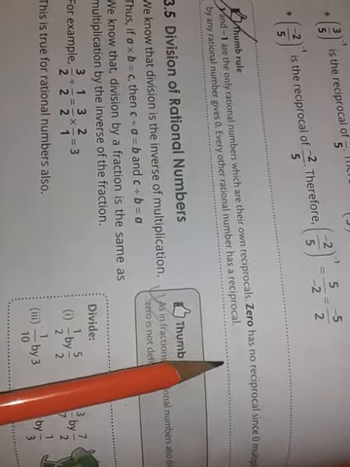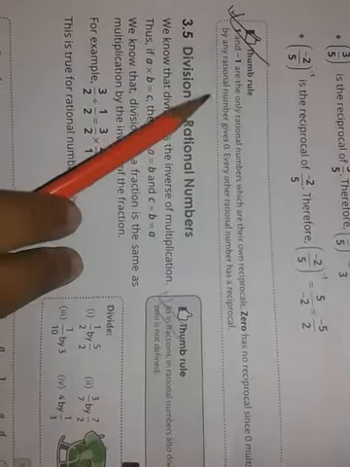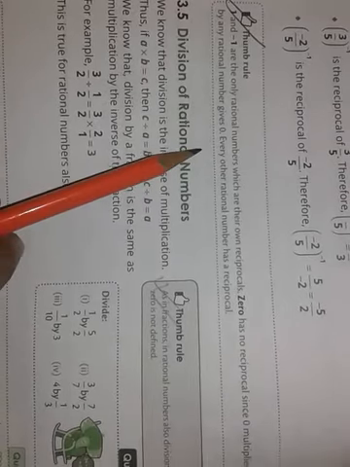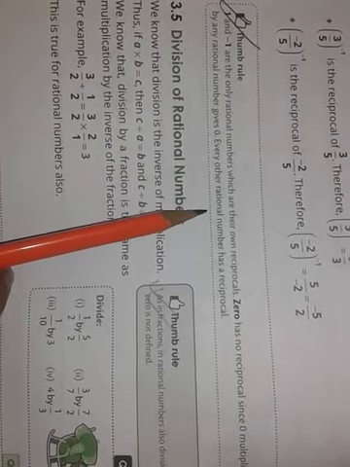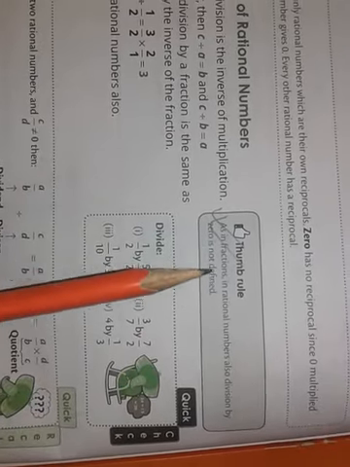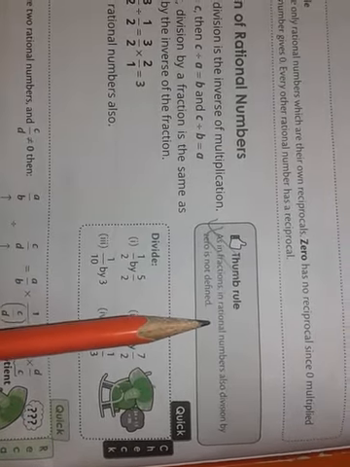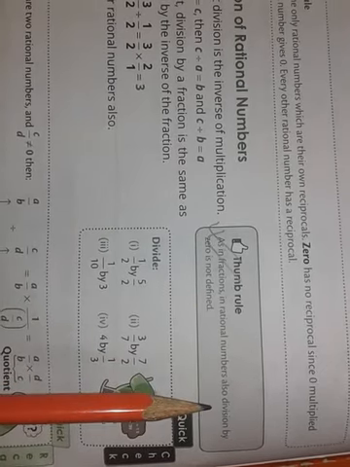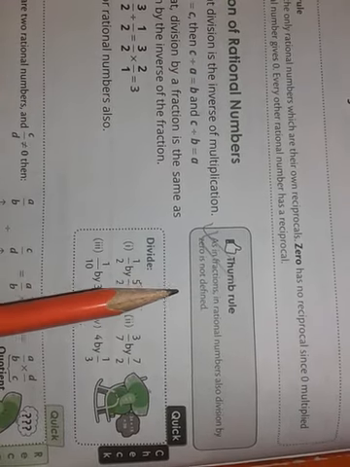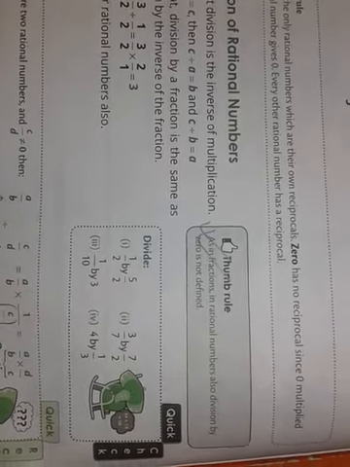0 has no reciprocal. Why? Because 0 multiplied by any rational number gives 0. If you multiply 0 with any number, we get 0 itself. Every rational number other than 0 has a reciprocal. Also, when a rational number is divided by 0, the quotient is undefined, not defined.